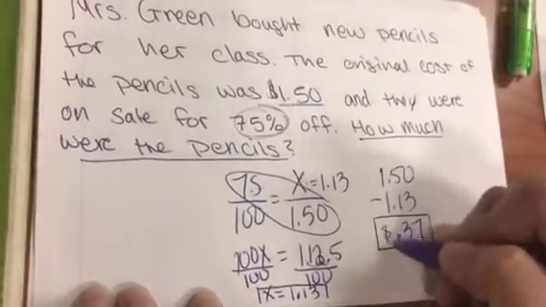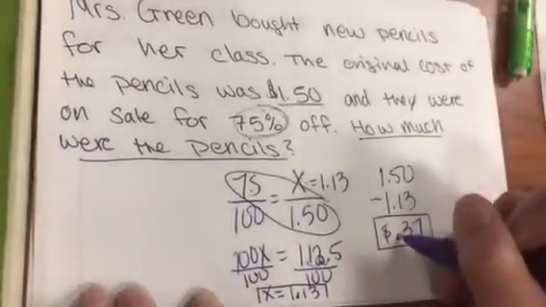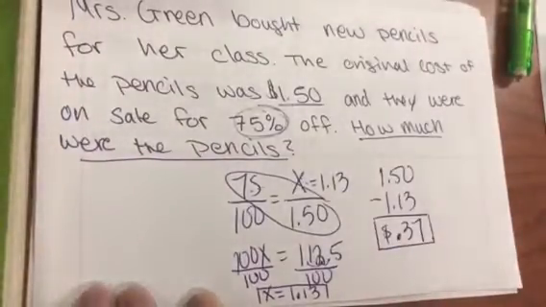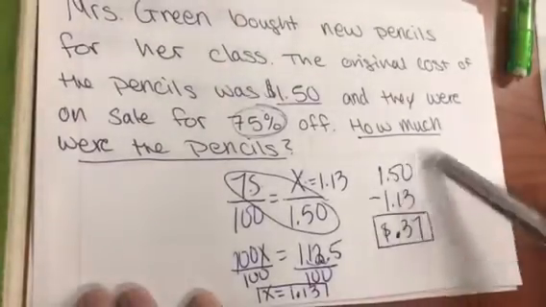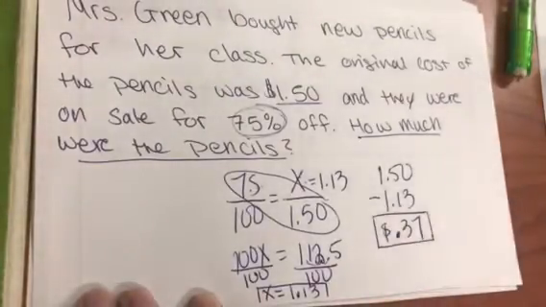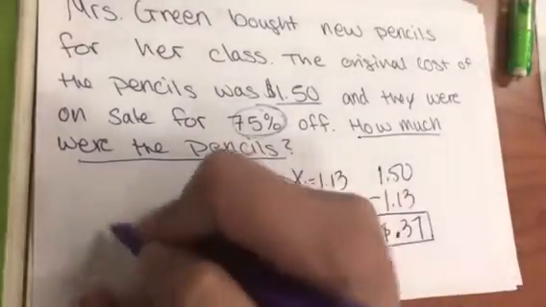And you guys got to think about it. If it's on sale for 75% off, $1.50 and $1.13, there's no way that's 75% off. We've got to think at least half of $1.50, isn't that 75 cents right there? You have to be thinking logical when you're thinking.